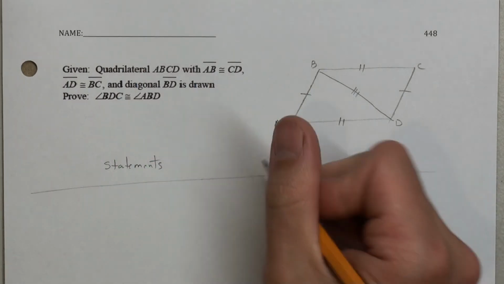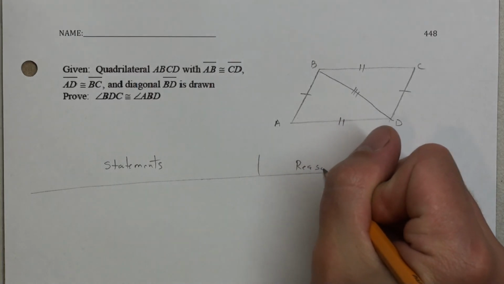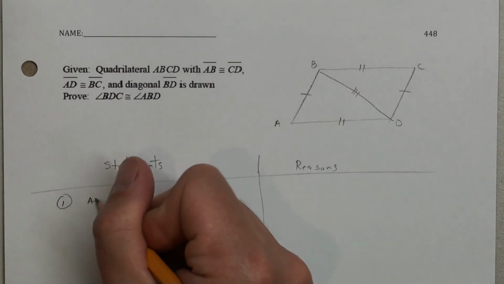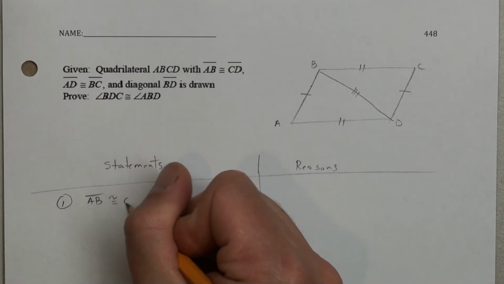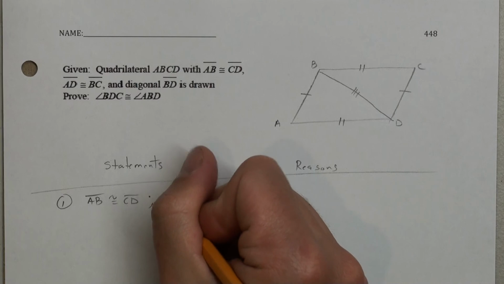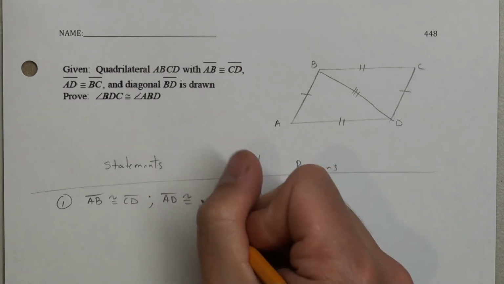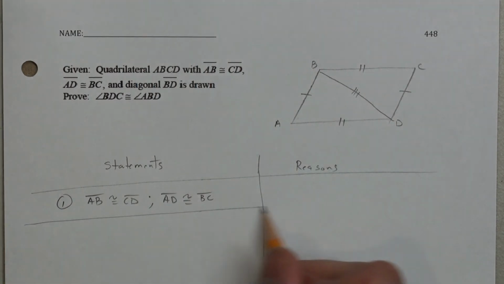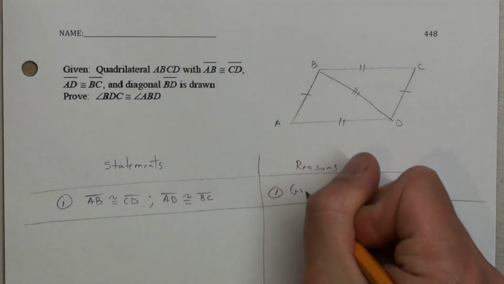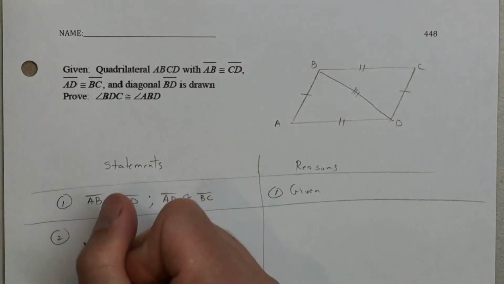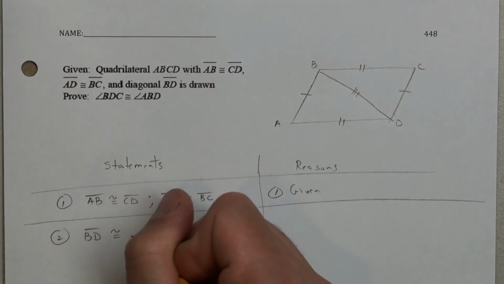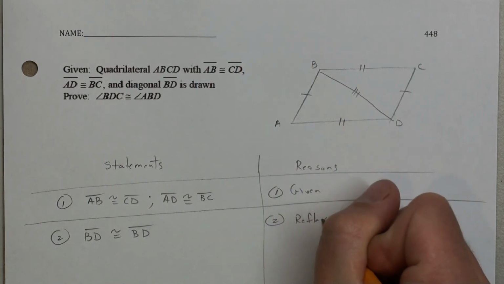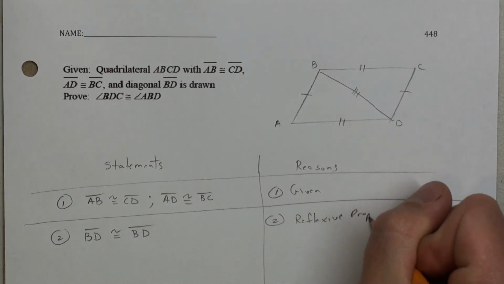Statements. Reasons. Number 1, AB is congruent to CD, AD is congruent to BC. That's really it. And that's given. Then we can say BD is congruent to BD by the reflexive property.